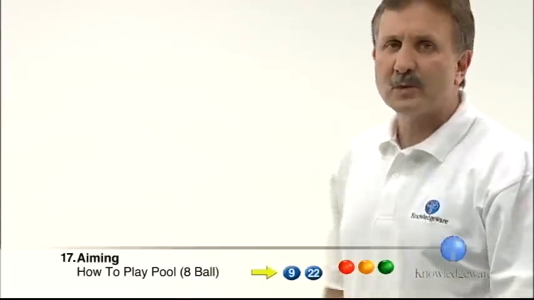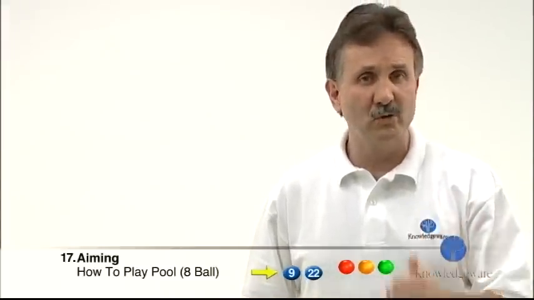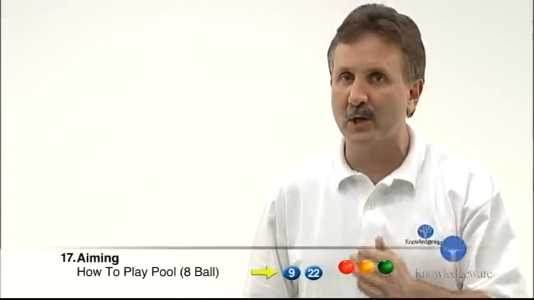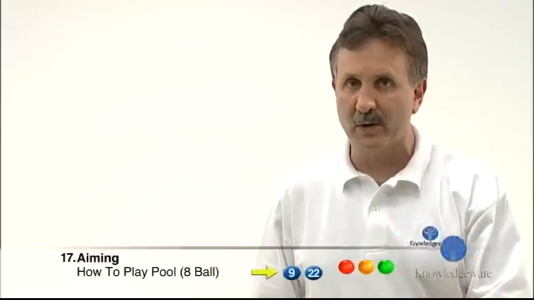To accomplish this, your cue line, or line of the cue stick, must also be parallel to the contact line as illustrated here.